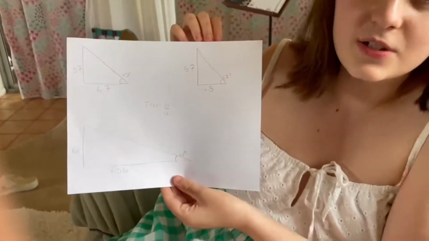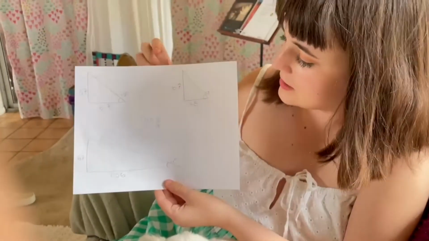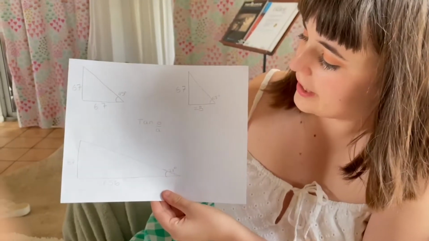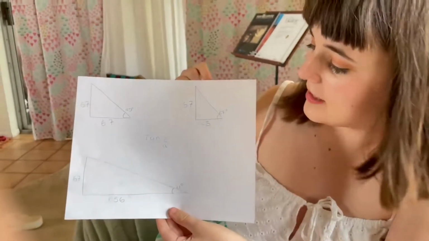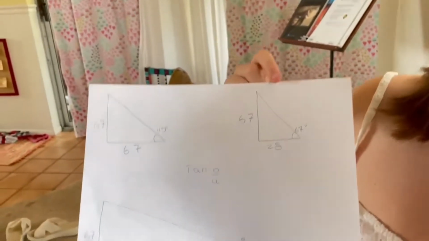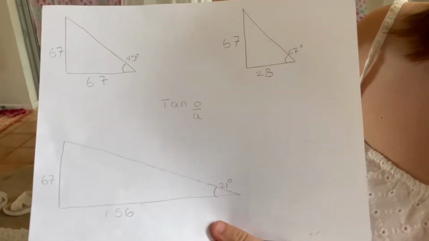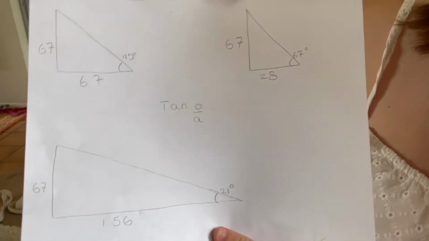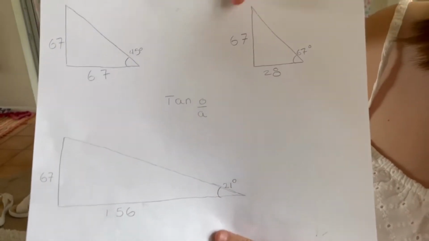This is at 1 p.m. This is my height again, and then the average length of my shadow at that time, which is 28 inches, and 67 inches, and then the angle I got is 67 degrees. So the sun would be here and the angle's here.